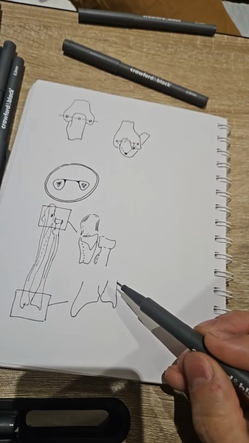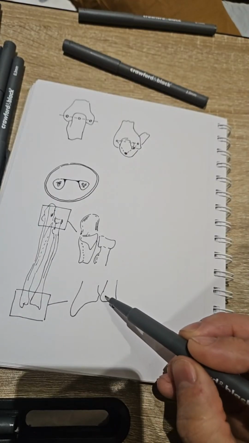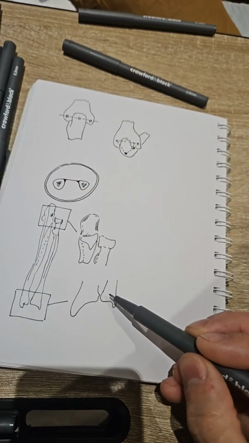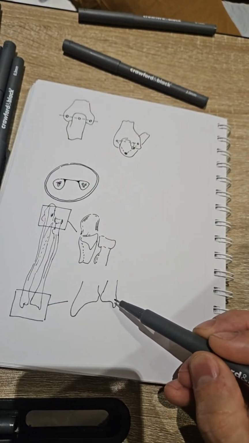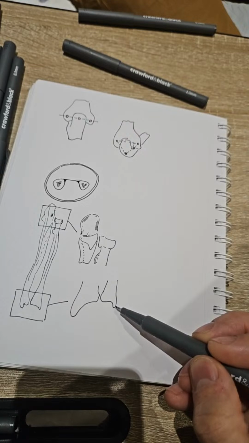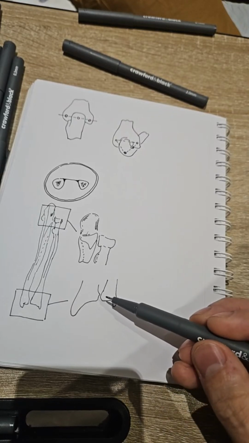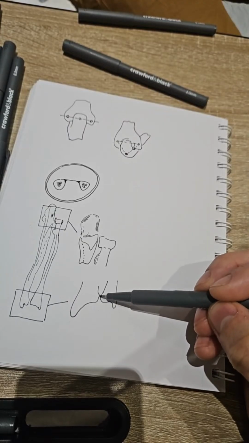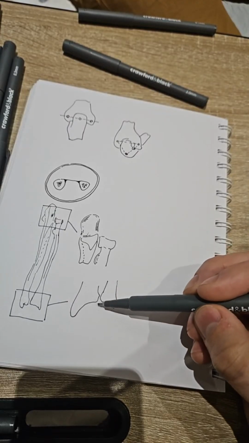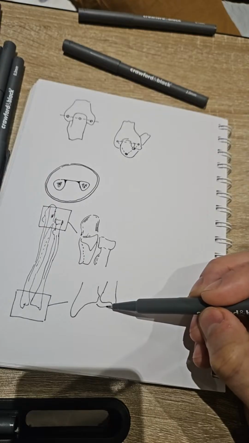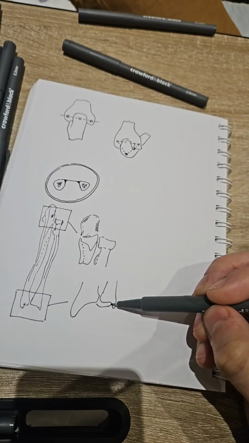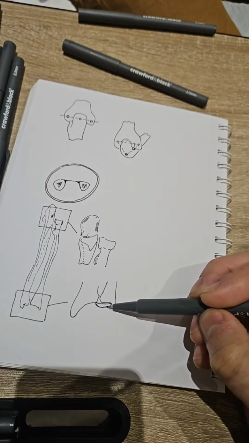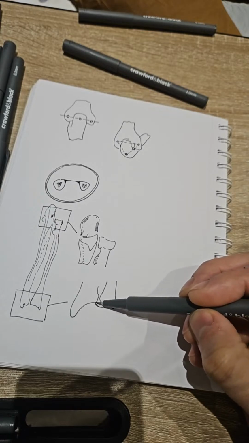And here we have this part, which is the styloid process of the ulna. And then we have the inferior radioulnar joint here. And we are supposed to have a disc here, which I'm going to represent in this way.